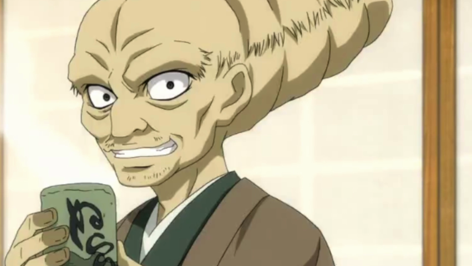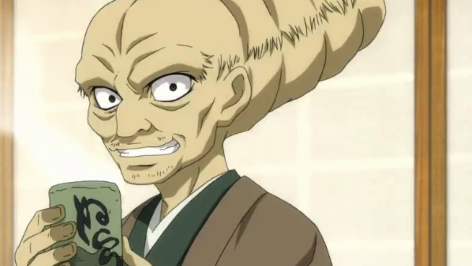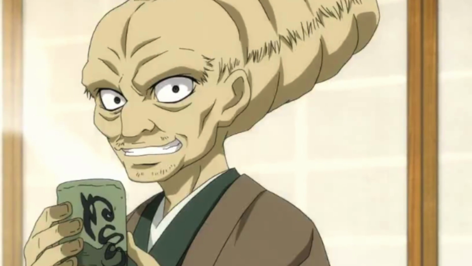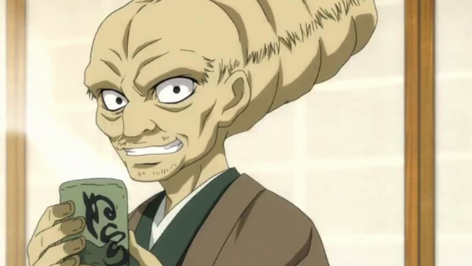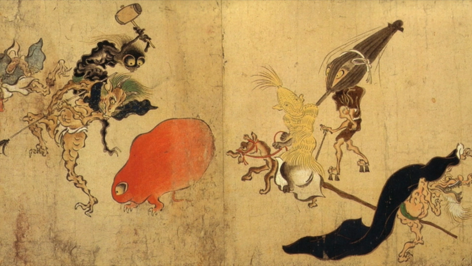He's the type of person that would make grand unsupported claims about his own importance and never actually get questioned for it. He's known as the supreme commander of the night parade of 100 demons, which came from the Heian period. But actually there were no accounts of him in actual texts from back then. In fact, there was never reported to be a leader of the parade.